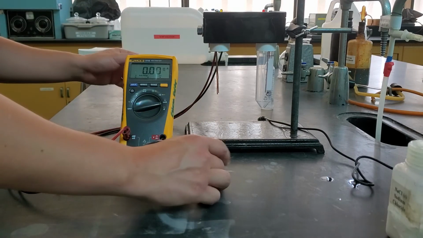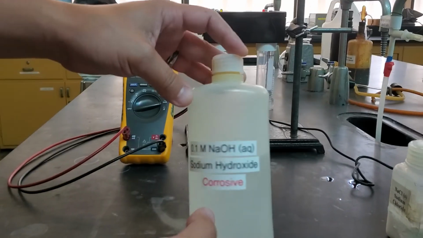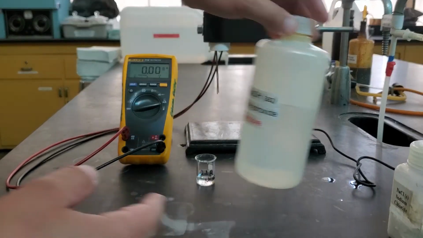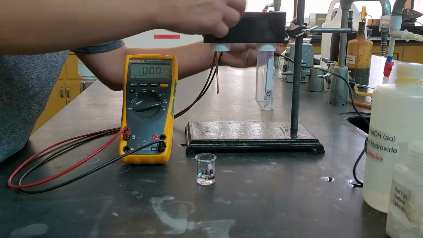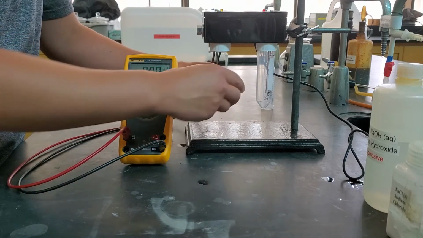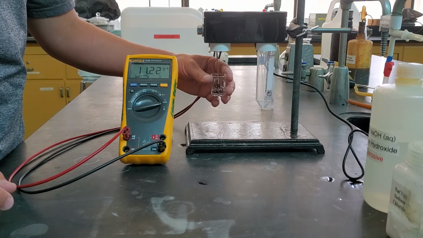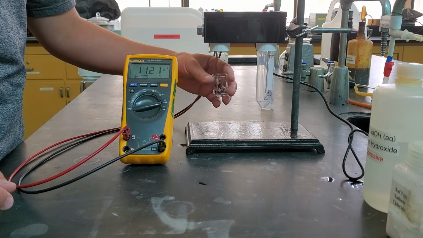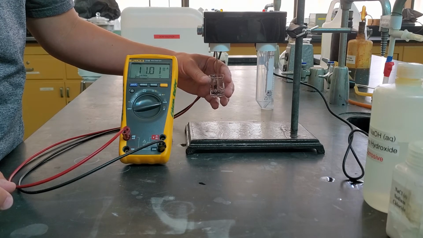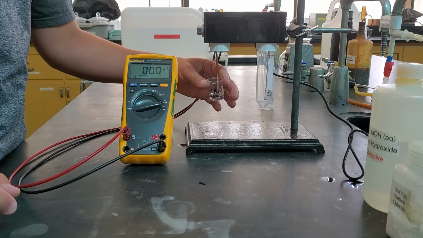Our last test is going to be our sodium hydroxide, 0.1 molarity sodium hydroxide. I'm going to go ahead and plug this in. Take out that 0.1 molarity sodium hydroxide, put that in there. Get our conductivity there. It's actually kind of interesting.